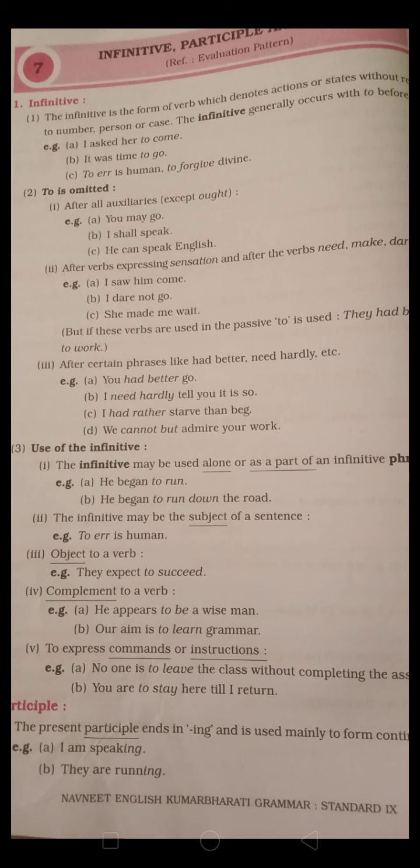For example, see, you may go. Here it is not written "you may to go." If there is an auxiliary, after that we are not going to write to. Or I shall speak. We are not writing "I shall to speak." If you write it, it is wrong. I shall speak. Speak is here the infinitive, but without to. It is a bare infinitive.